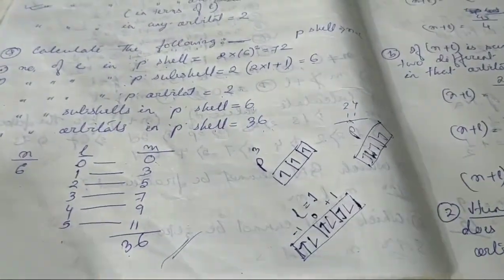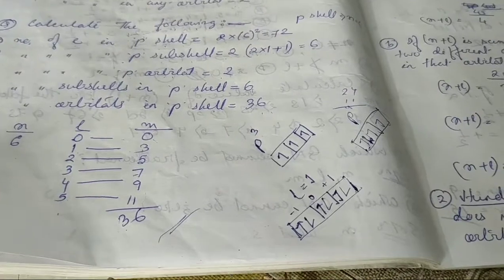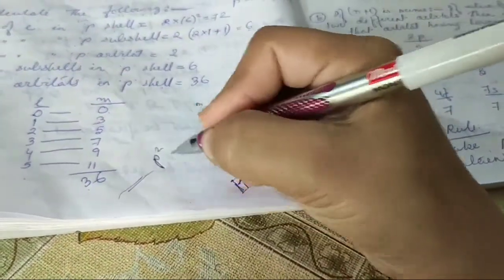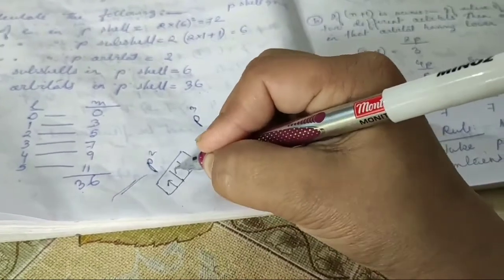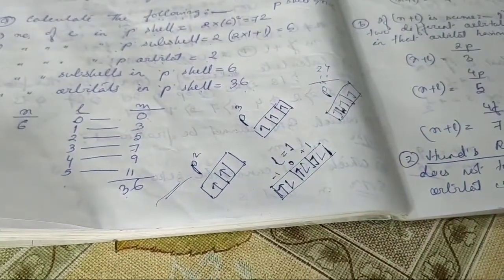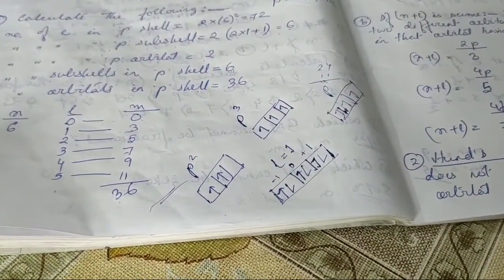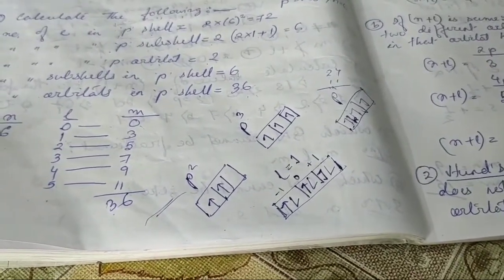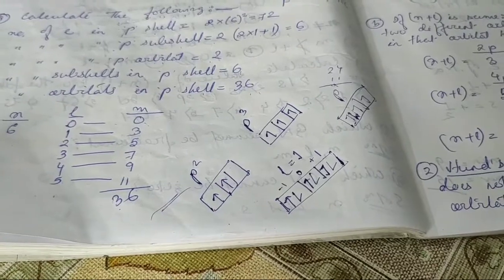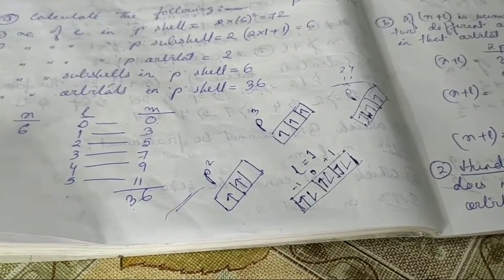So this is all about Hund's rule. If it is P2, it will simply be like this. So pairing will occur only once all the orbitals have been filled with one electron with the same spin.